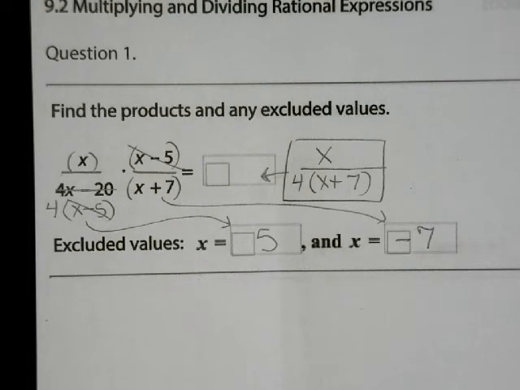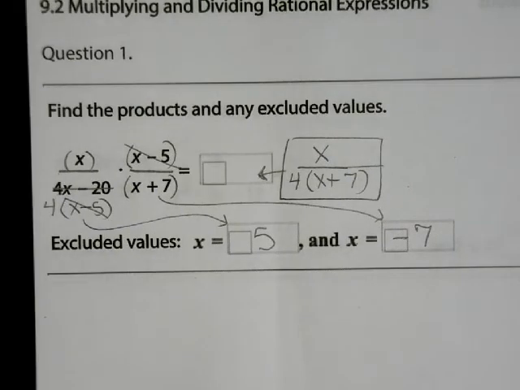Factor everything, cancel what you can, go back to the original denominators to find the excluded values. Much simpler than adding and subtracting rational expressions. But if you go through that war, then this one is going to be a nice vacation, hopefully. Everybody got it or took a picture of it? Ready?